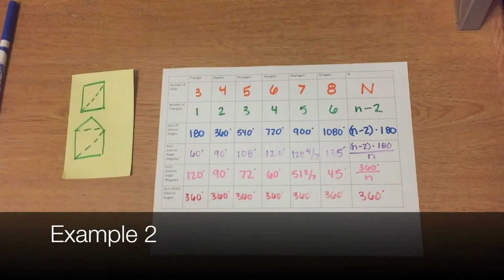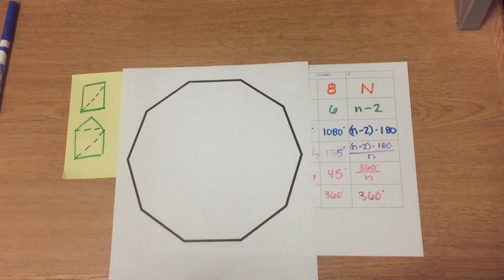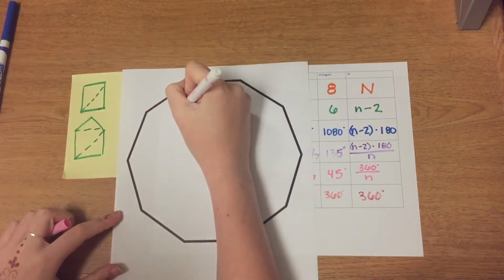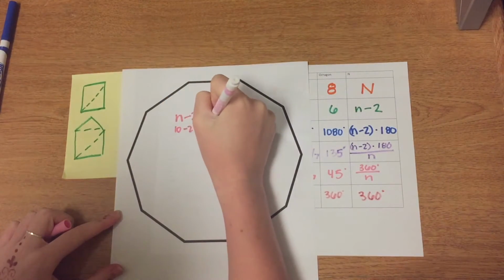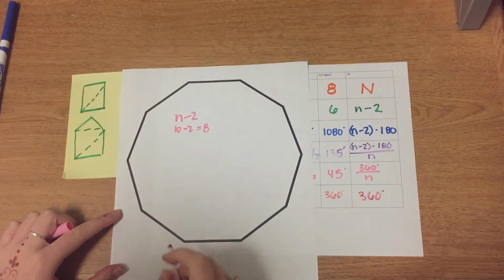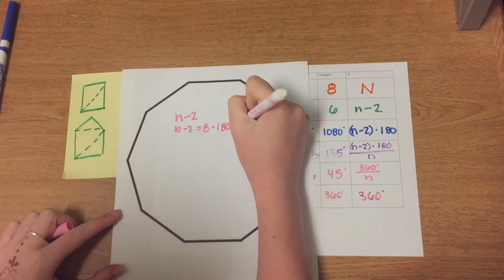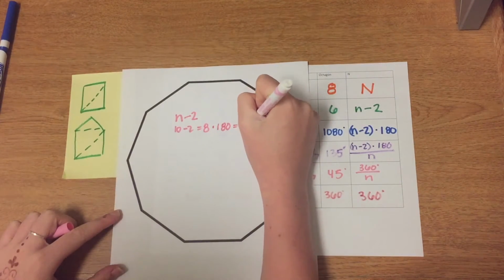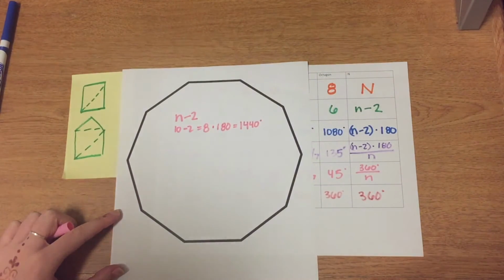Okay, one more problem. We have a decagon. If you remember, that means it has 10 sides. So n minus 2, or 10 minus 2, is 8. And that's how many triangles we would have if we triangulated this decagon. We do 8 times 180, and we end up with 1,440 degrees for the sum of interior angles.